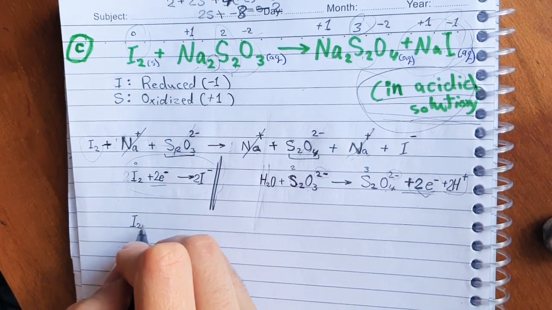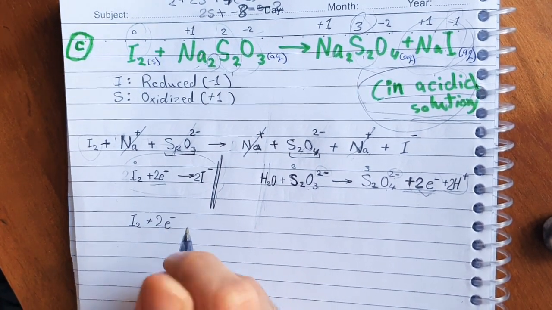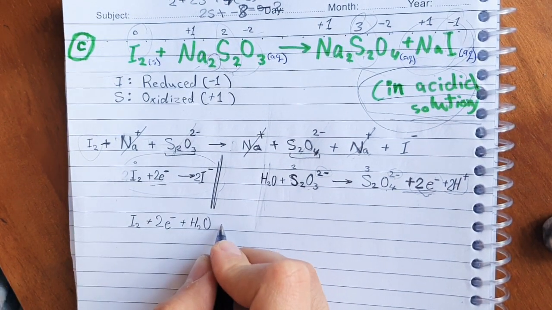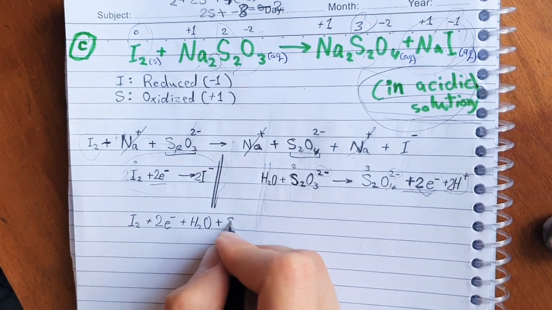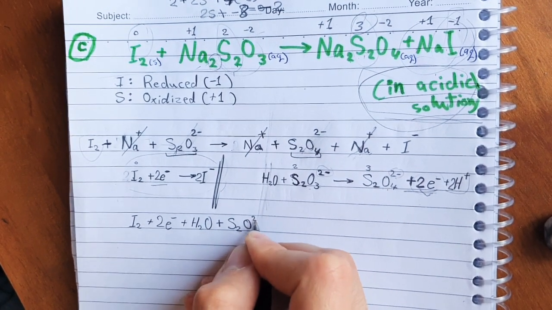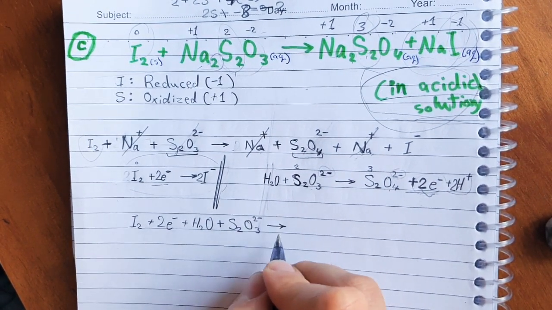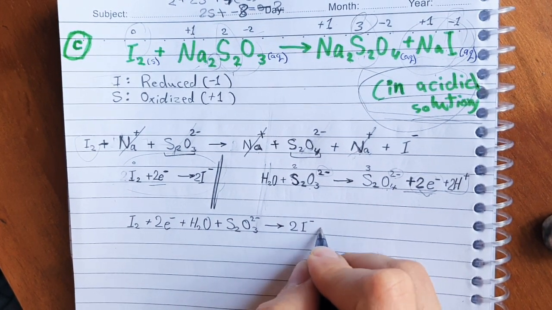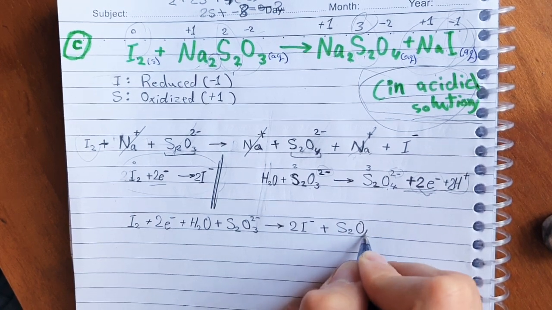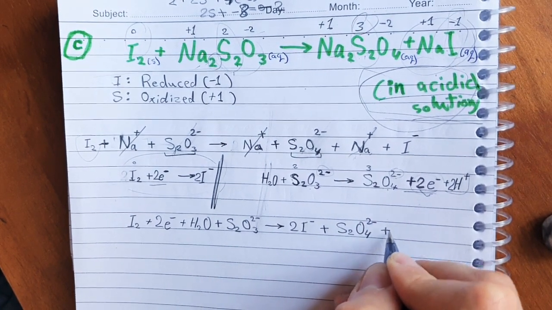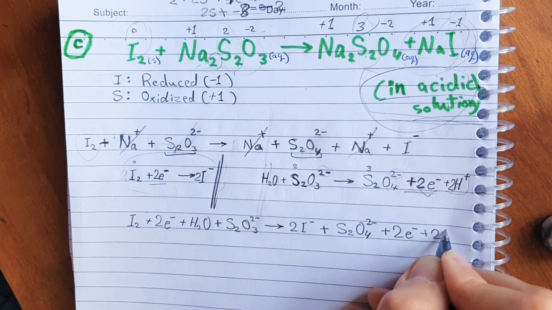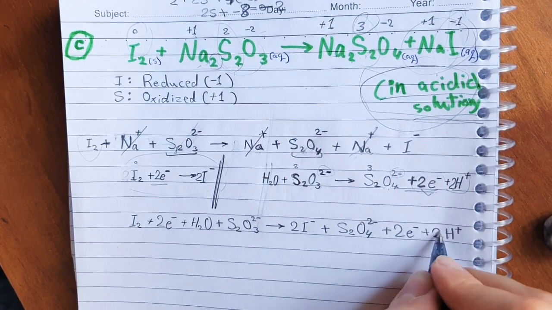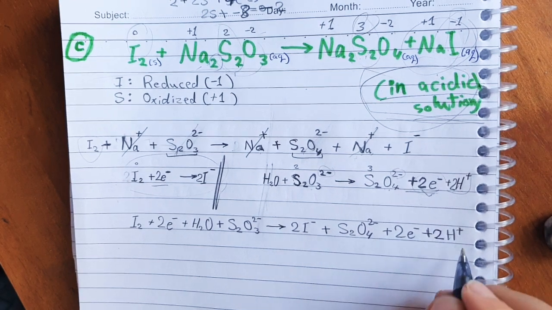So I2 plus 2 electrons, plus H2O plus S2O3 2 minus, arrow, 2 I minus plus S2O4 2 minus, and plus 2 electrons plus 2 hydrogen ions, or protons.